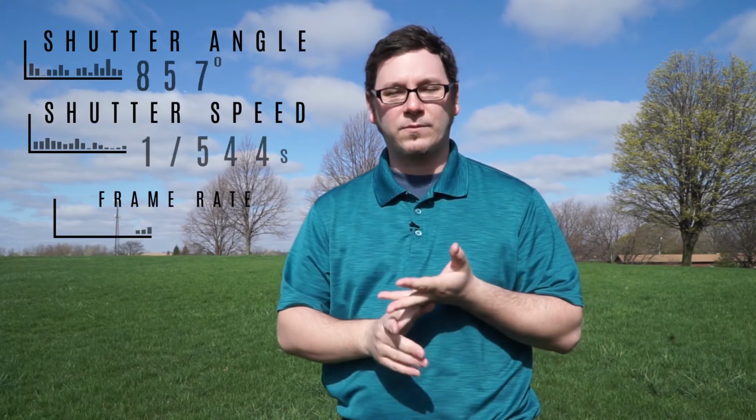Now, old film cameras used a disc, and they had a pie slice cut out of that disc. So as the disc was spinning, each frame was going by at a certain speed, whatever frame rate you're shooting at. And that pie slice is called the shutter angle. Now, the shutter angle, however wide that is, would allow more or less exposure of each frame. So now we've got the shutter angle, the shutter speed, we've got frame rate to worry about.